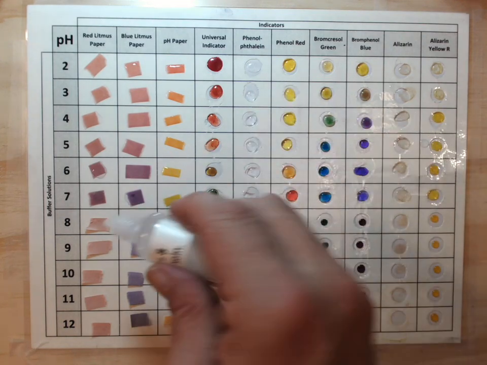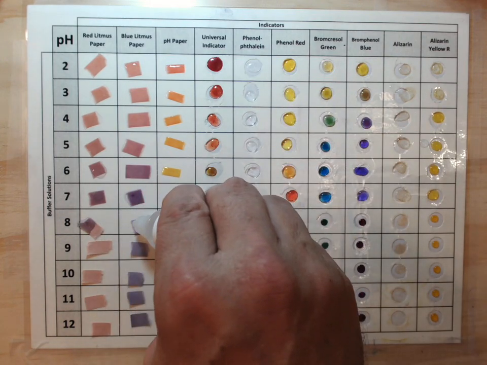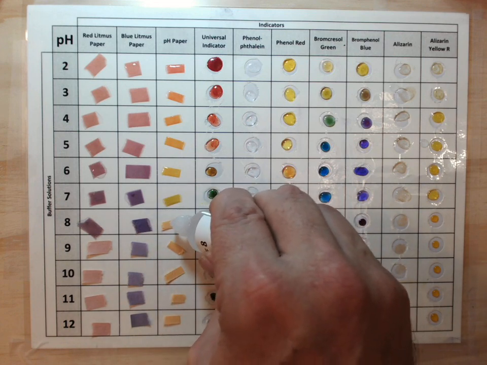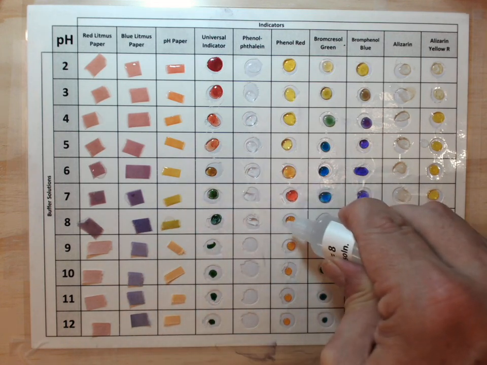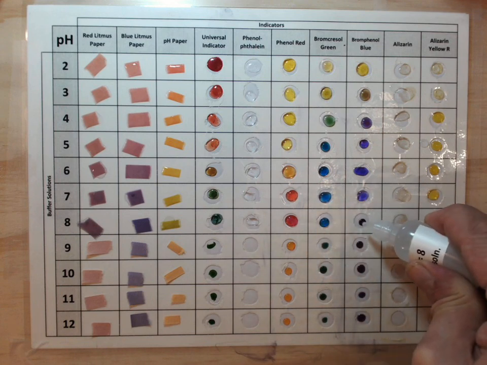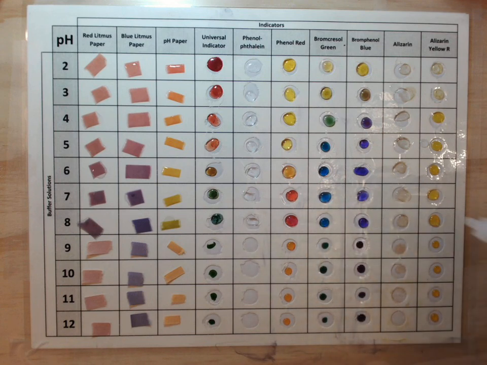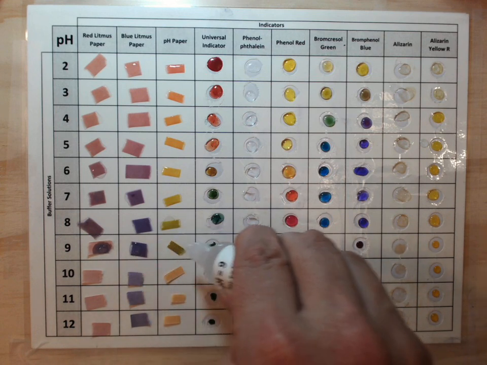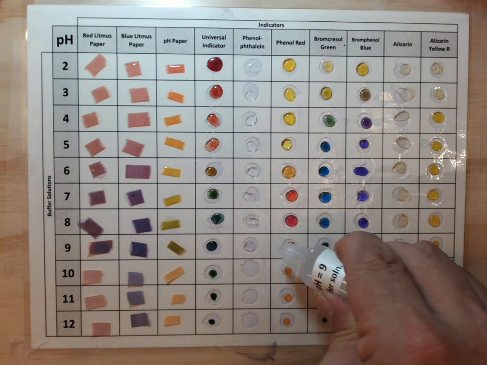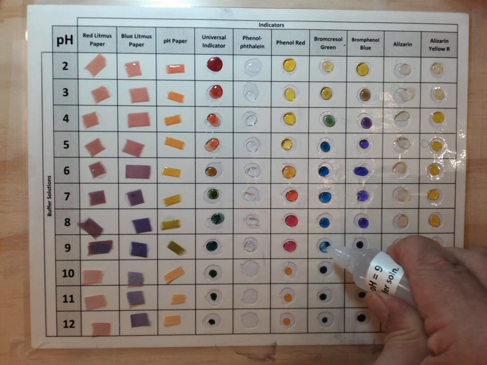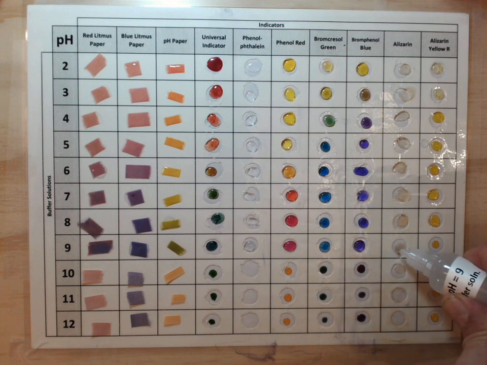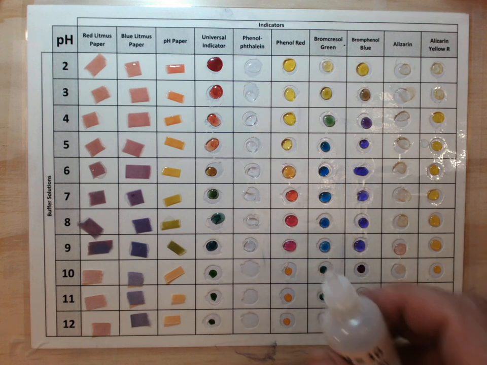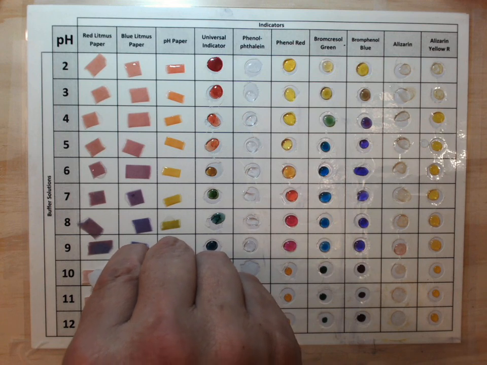Now we're getting into the basic realm with pH 8. Notice that the red litmus paper has turned to blue. Now pH 9, our red litmus paper, blue again. There's a slight pinkish tinge, you can't really tell, to the phenolphthalein there. pH 10.